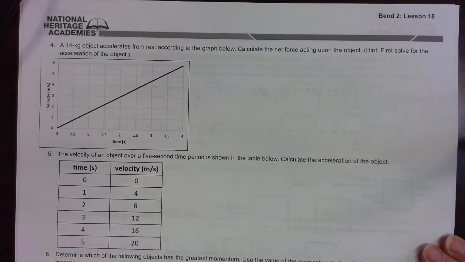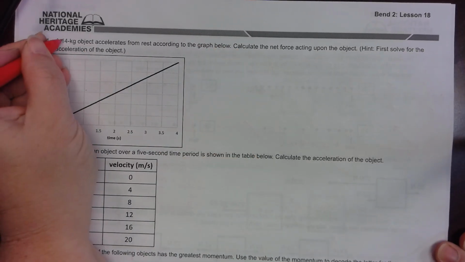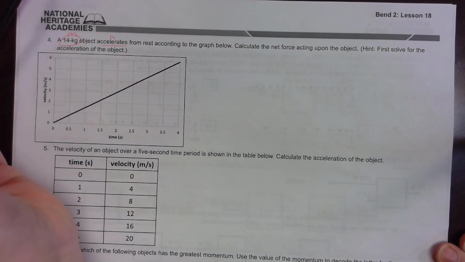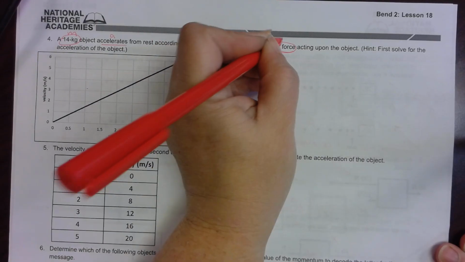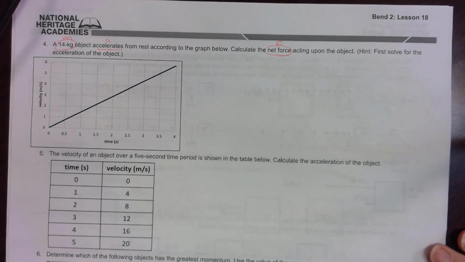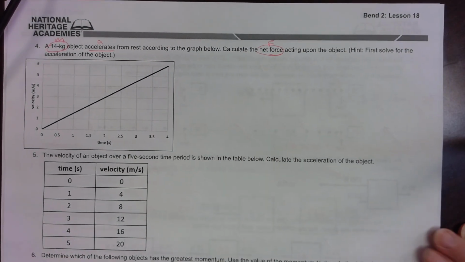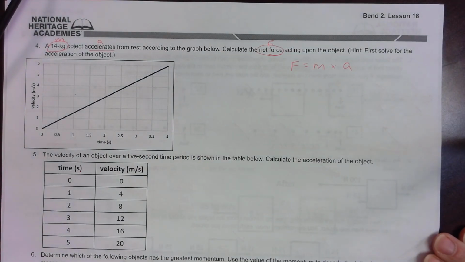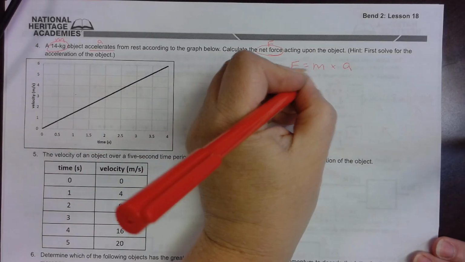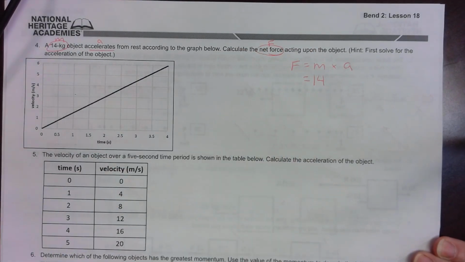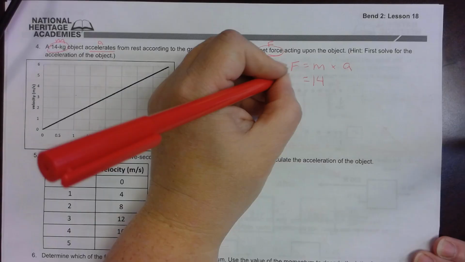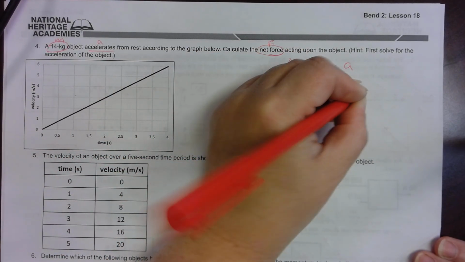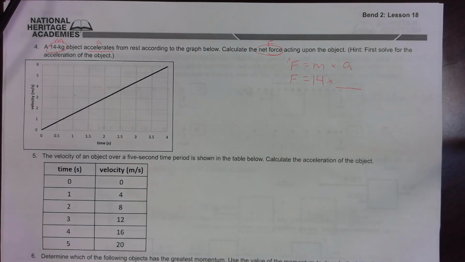Number 4 is still a force equals mass times acceleration. We've got a 14 kilogram, that's the mass. It says it accelerates, so we know we're talking about acceleration. And it says calculate the net force, so we have a force. Well, and it does give us a hint. I know I have force equals mass times acceleration. In this case, I know my mass. I don't know my force. That's what it wants me to find, which means I have to use other tools to figure out the acceleration.